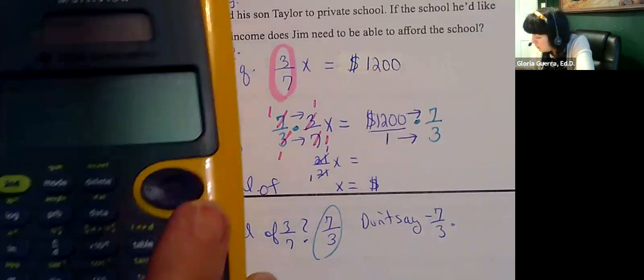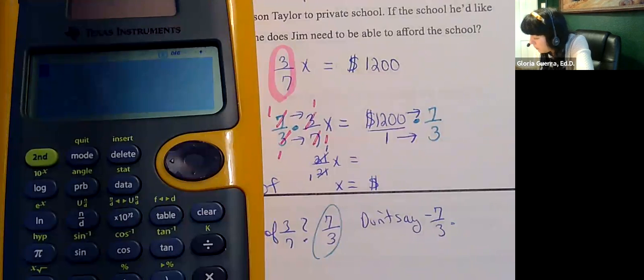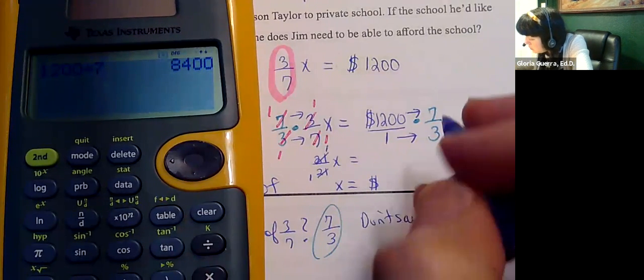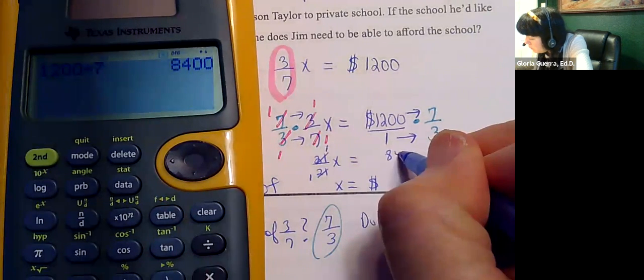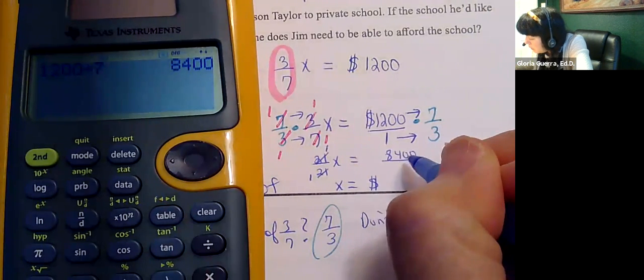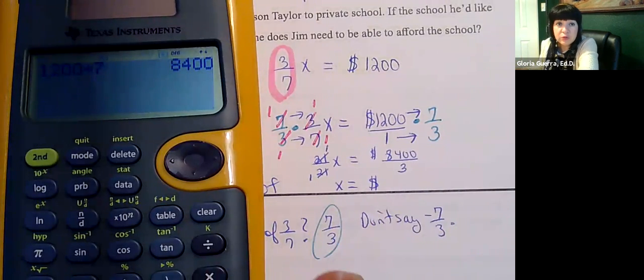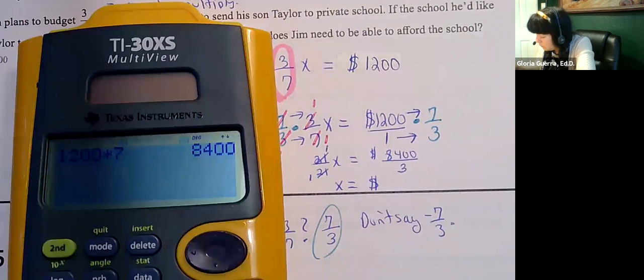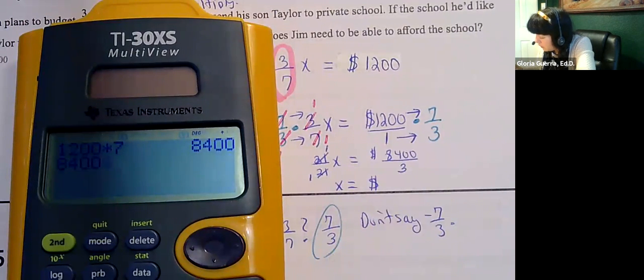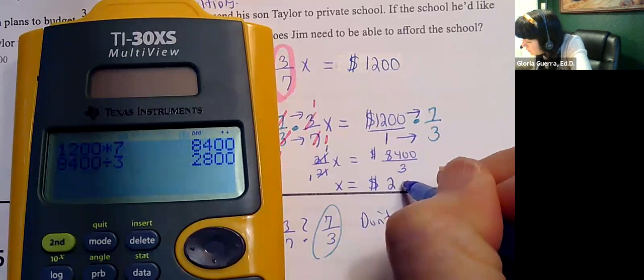So 1200 times 7 is 8,400. And 1 times 3 is 3. And then it turns out that 8,400, when you divide it by 3, gives you 2,800.